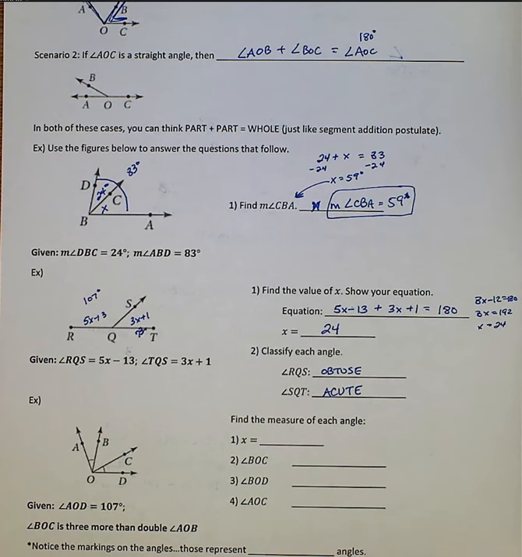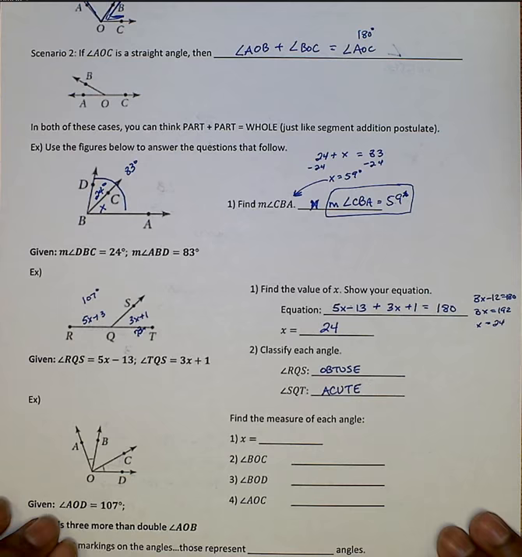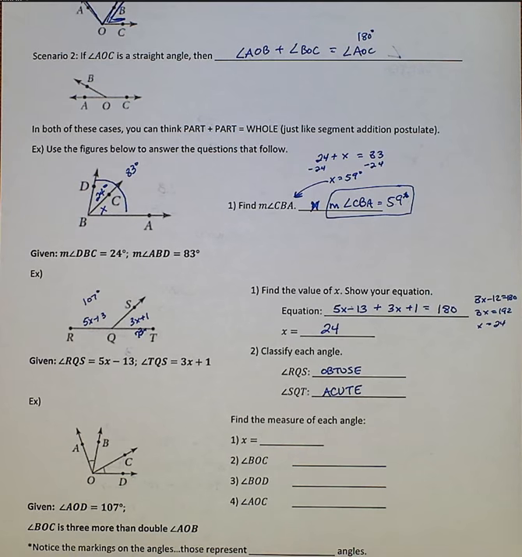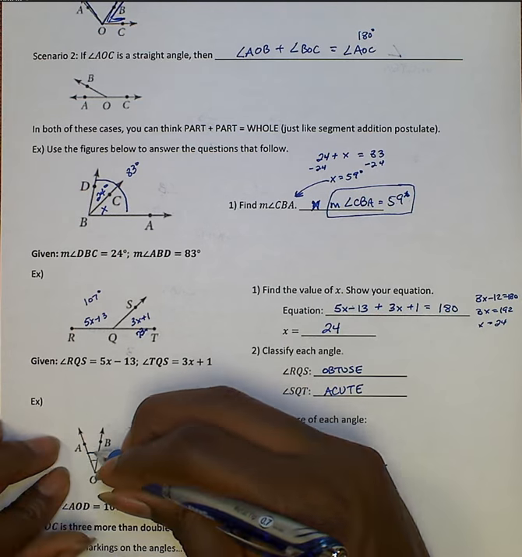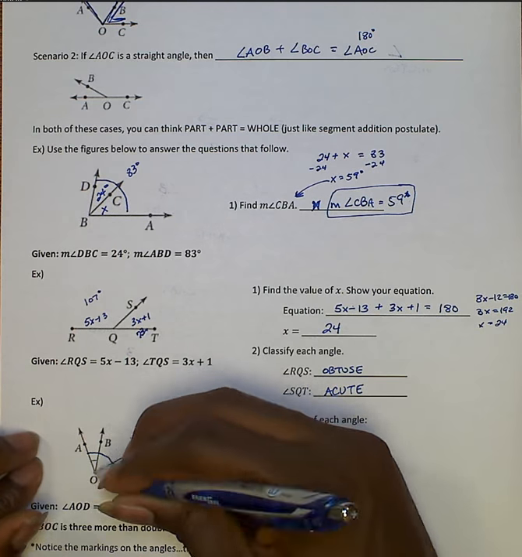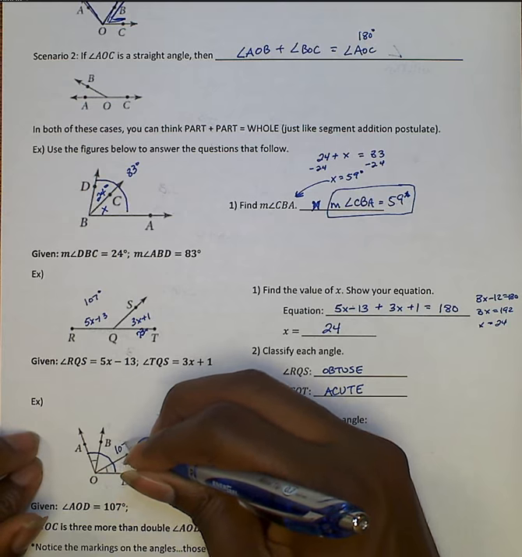Alright, last problem. If you feel like you got it, go ahead and pause the video and try it on your own. If you don't, feel free to walk along with me. Alright, so for this last problem, they tell us that angle AOD is 107 degrees. AOD is this whole thing. AOD, whole thing, is 107.